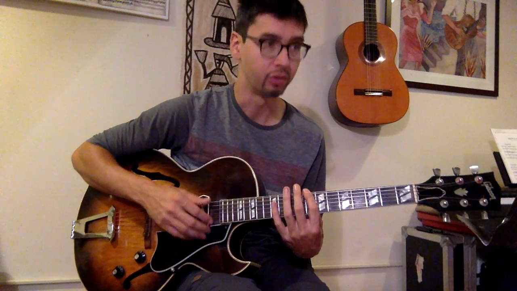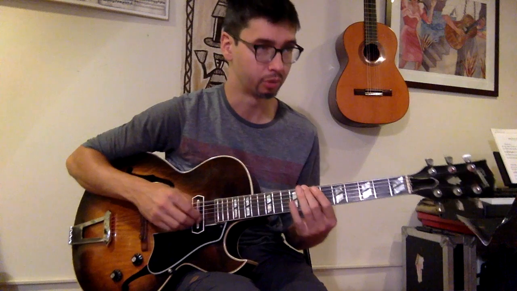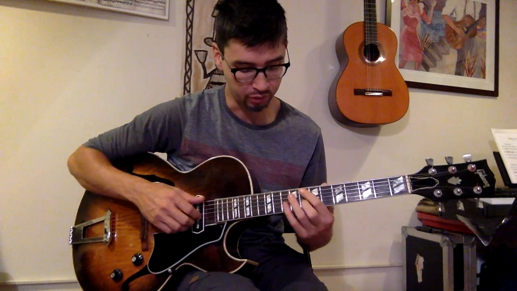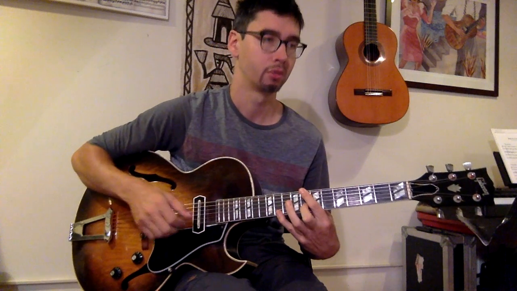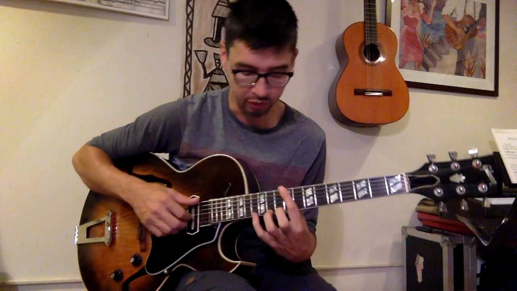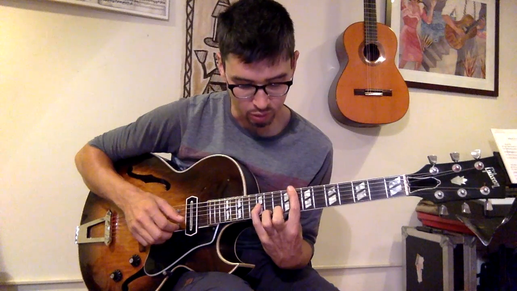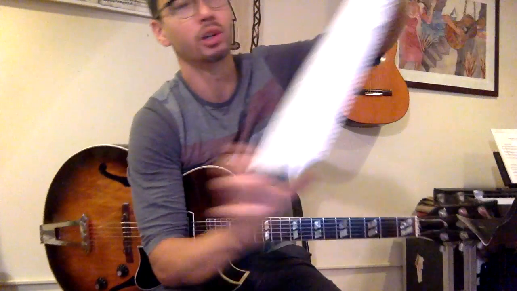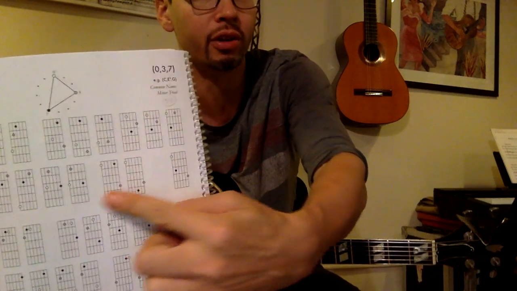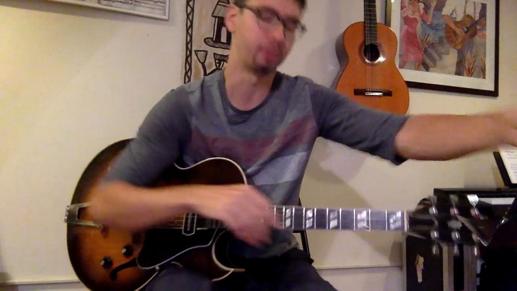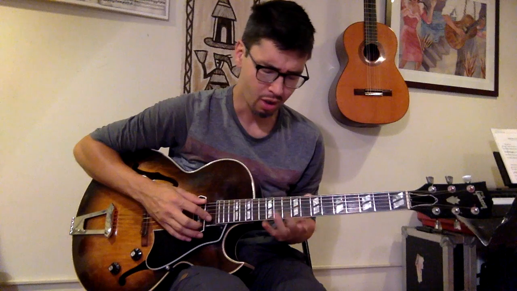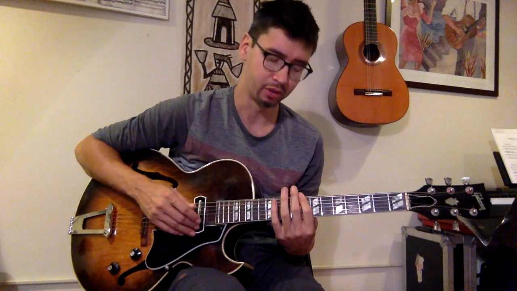This is a 1, 2, 6, and 1, 3, 6, and 1, 4, 6. Where you would see 1, 4, 6 in this pattern, there's a hole in my diagram here. There's a space. Why is there a space? Because if you think about it, let's say you have C in the bass on the 6th string.